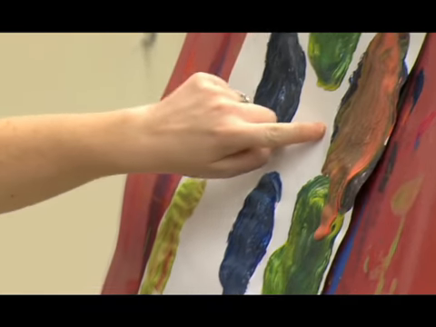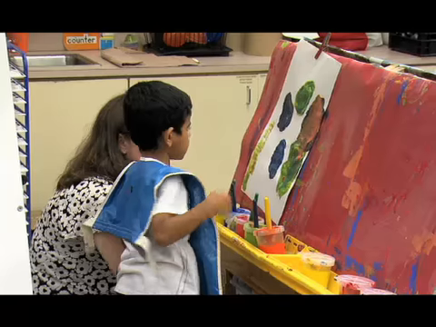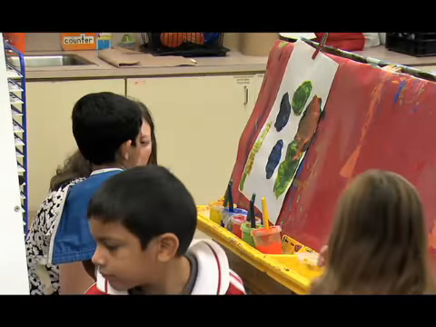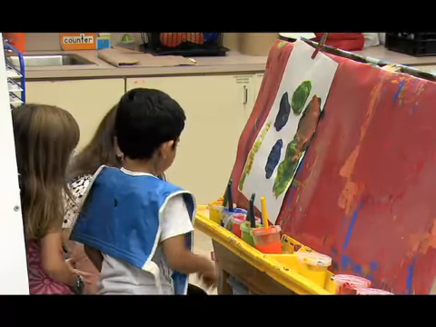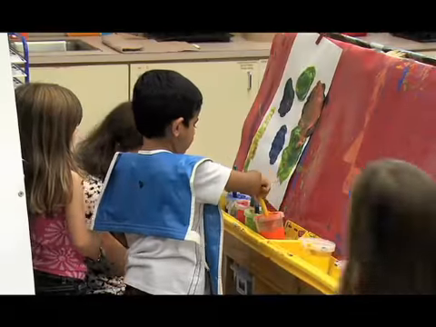Wow, tell me about how you made that color. And this and this and this and this and this. So you mixed all of the colors, and what did it make? Sure. Black. Blackish brown, right? Wow, you are being a scientist and making different colors with your paints today.